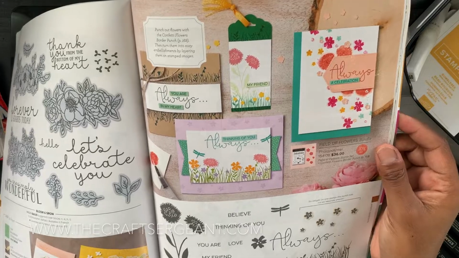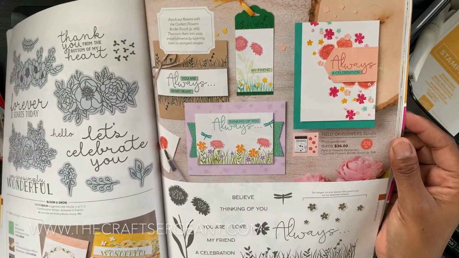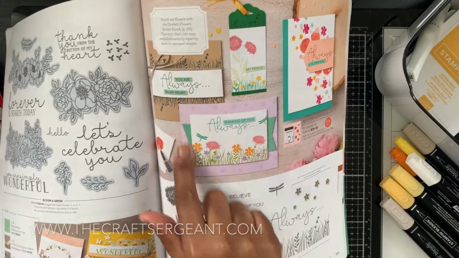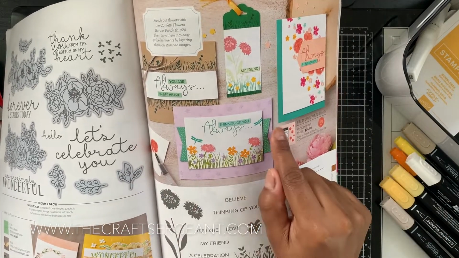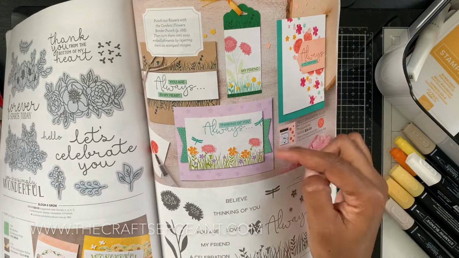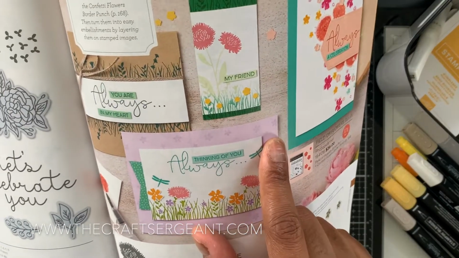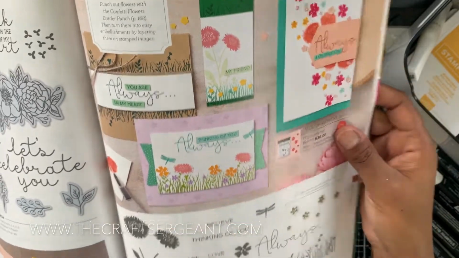Really, really pretty. So let's break this little guy down. They're using the field of flowers in this particular card. And as you can see, they have their card base. They have a piece of designer series paper in the back that's flagged. If you notice on the card base, they did a little bit of stamping. It looked like they stamped off the image, so that way it's not stamped in full strength.